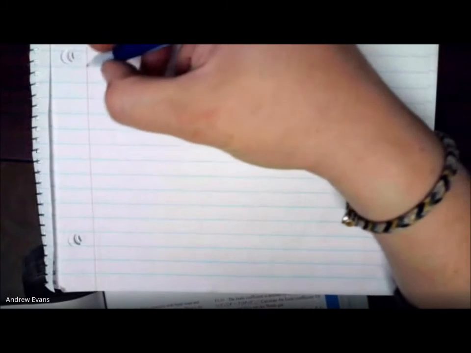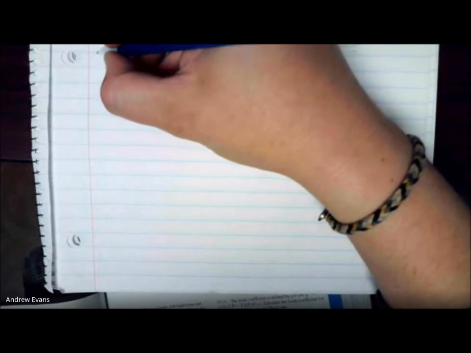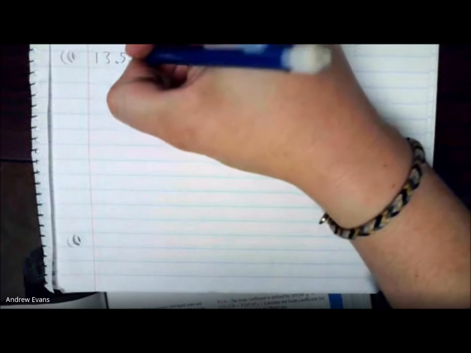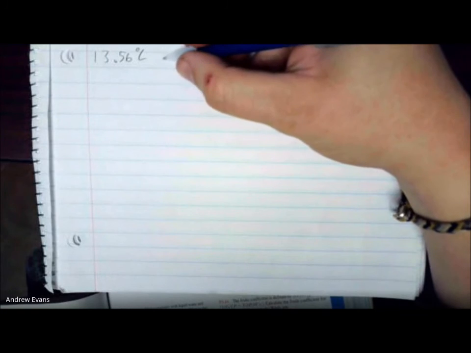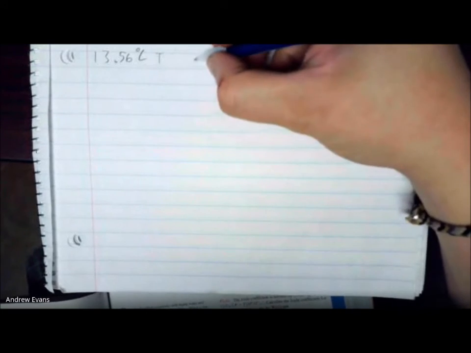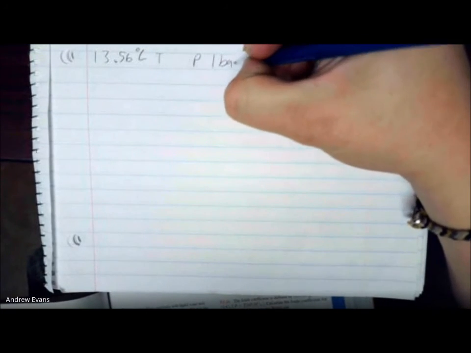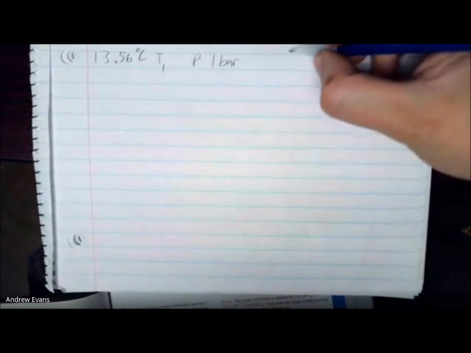Problem number 6 reads as follows. A vessel is filled completely with liquid water at 13.56 degrees C and a pressure of 1 bar. If the temperature of the system is raised to 82 degrees C, the conditions are as follows.